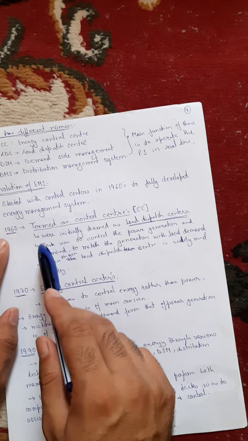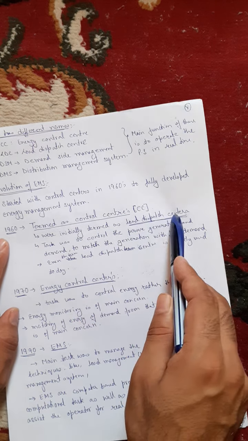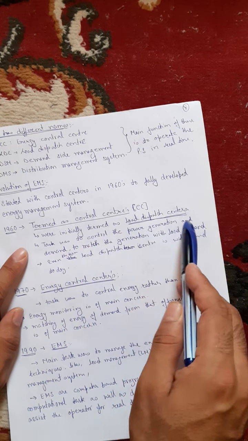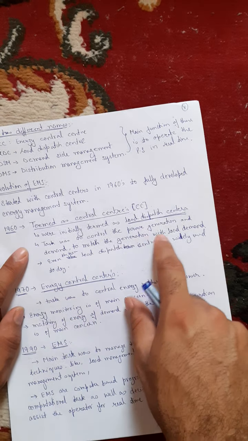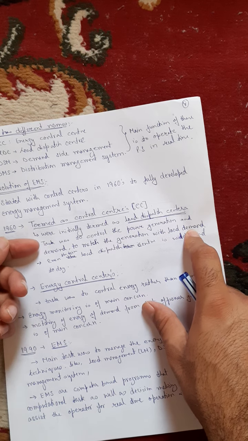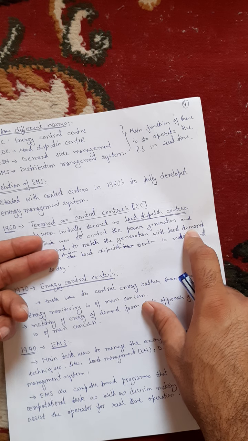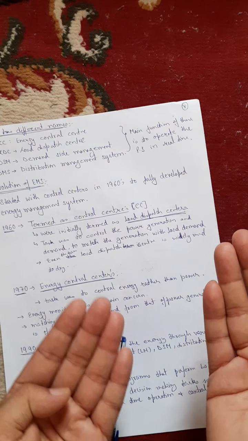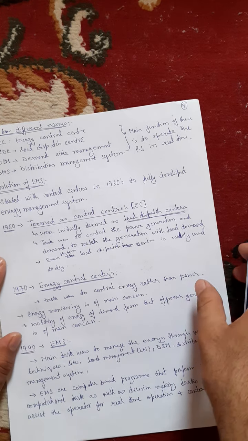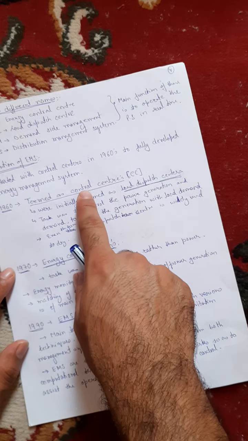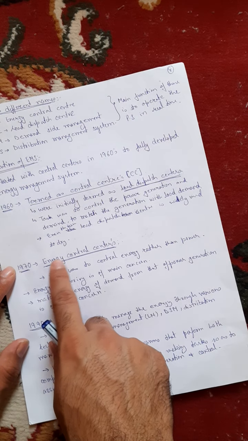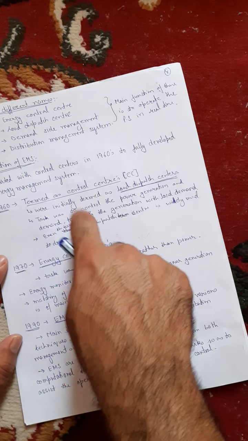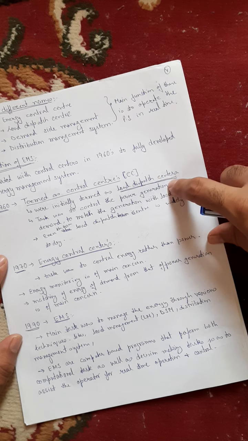These control centers were initially termed as load dispatch centers, and their task was to control the power generation and demand, to match the generation and load demand. The main function of the control center, termed as load dispatch center, was to maintain a balance between generation and demand. Then in the 1970s, their name was changed from control centers to energy control center, though with some additional functions.